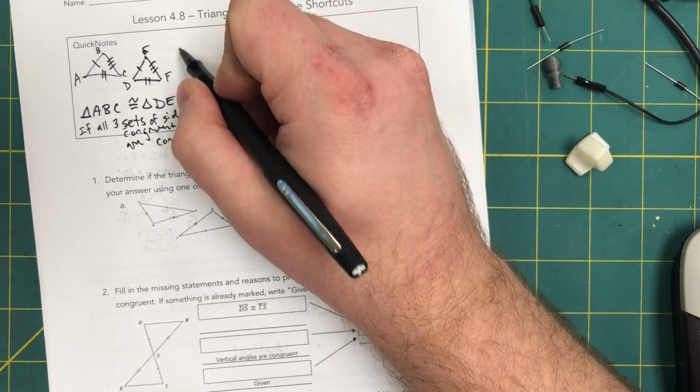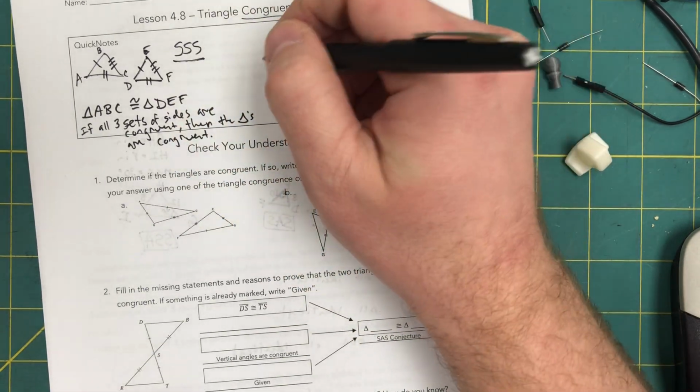And this is called SSS, for side, side, side.